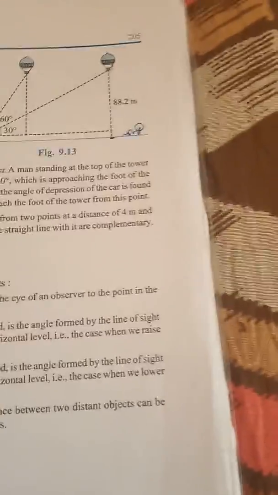Also, like application of trigonometry, height and distance, most probably they ask you from the NCERT, so there are not many questions here. I think if you practice a little bit, the angle of elevation, that is example number 6, is very likely to come from this type of questions.